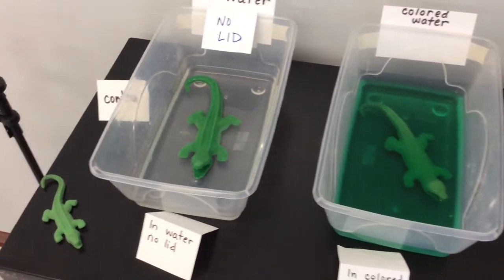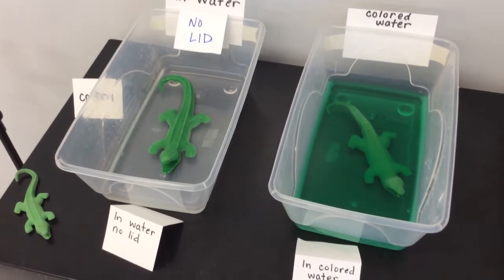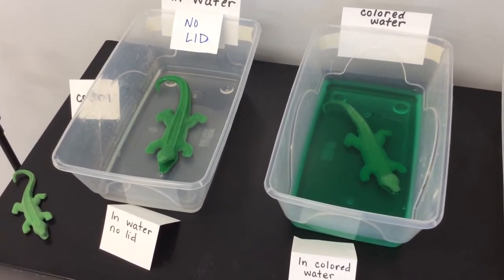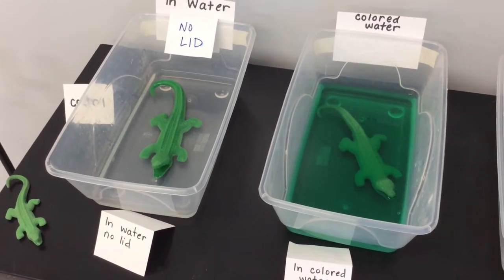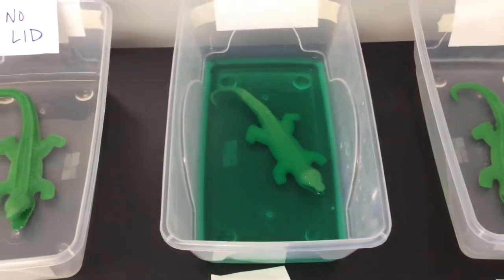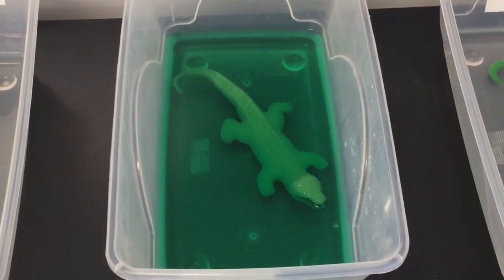For my 1st grade alligator, I can compare the one in the water and the one in the colored water and just write down some observations and things that you noticed. If you need to pause the video to do some writing, you can do that. And I've noticed that his face is also poking up out of the water.